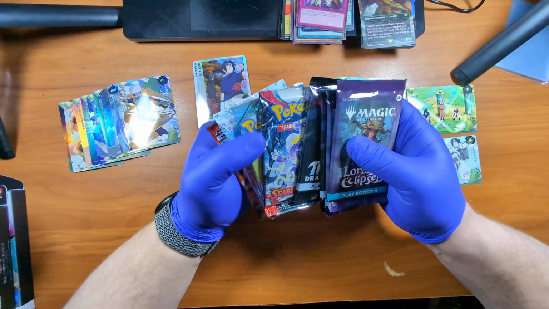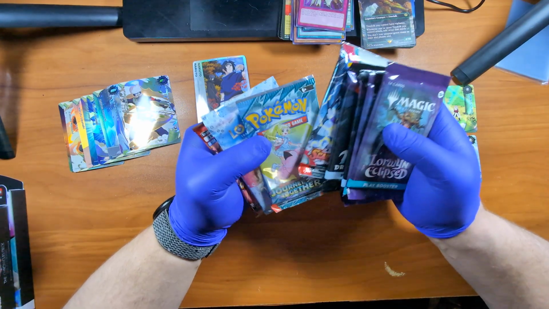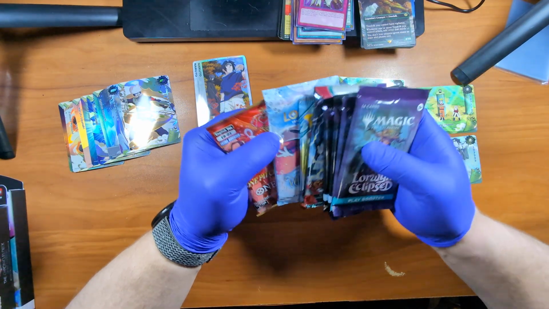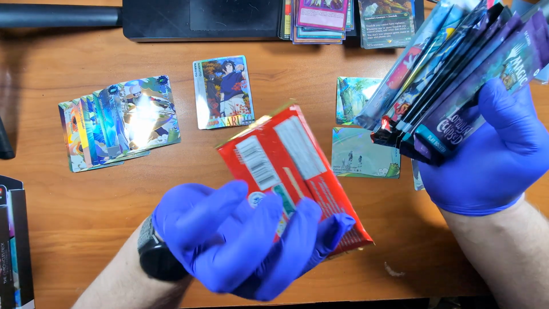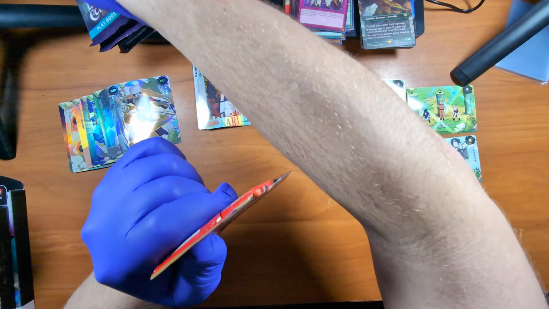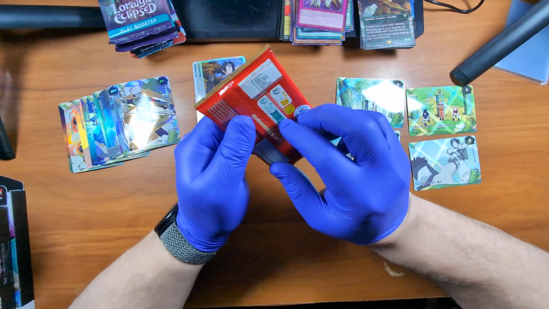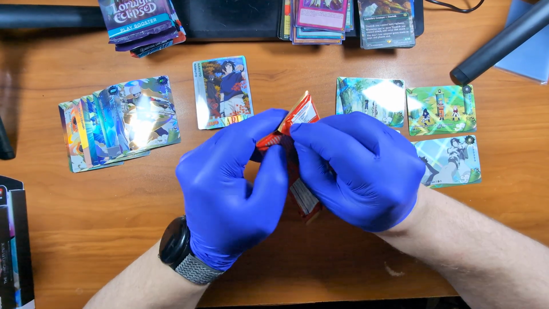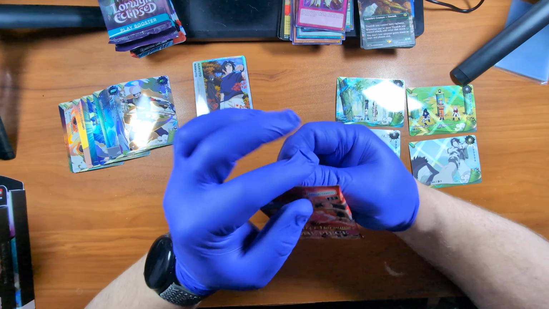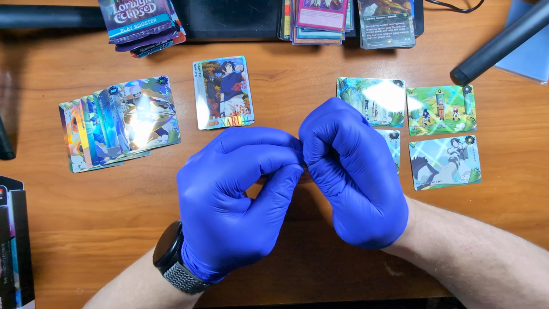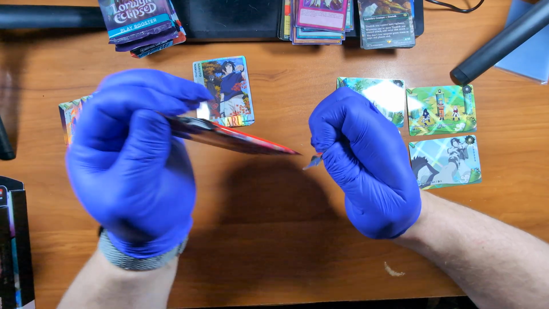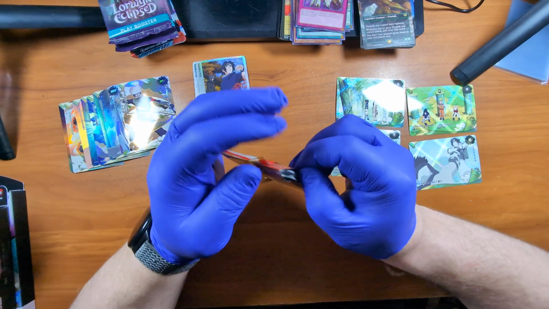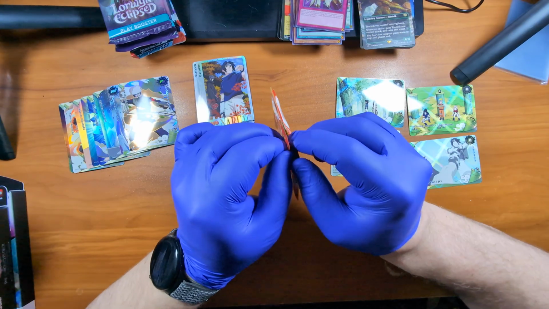Lorwyn. I'll keep those. We got Scarlet and Violet, Journey Together, Winter Spell. Let's do this one and then I'll call it a night. I gotta get to bed. Pre-cut there. That's pretty sweet. Sure, that's awesome.